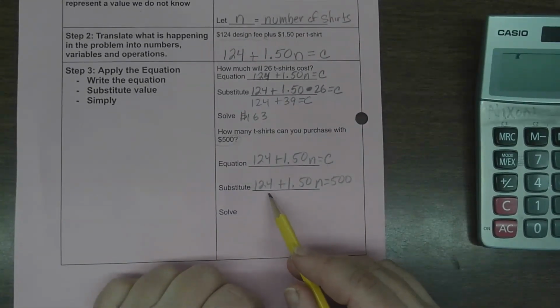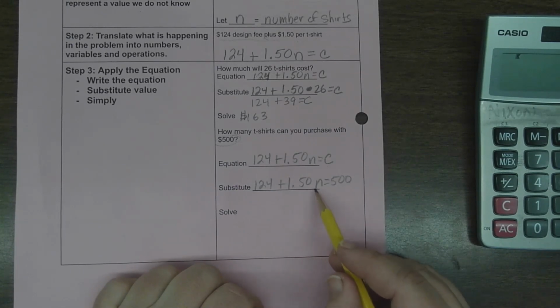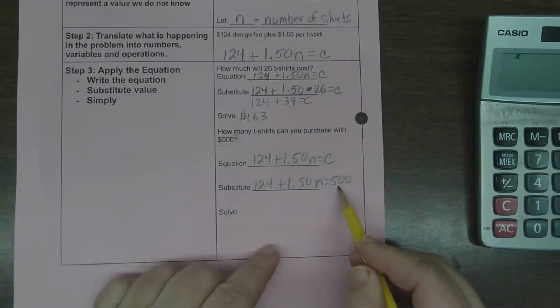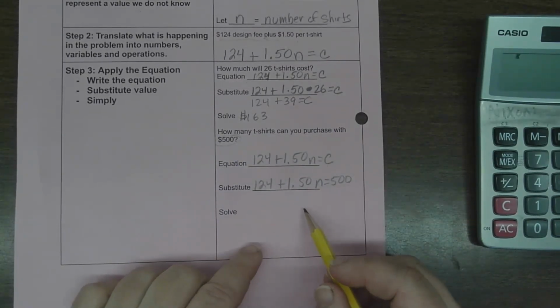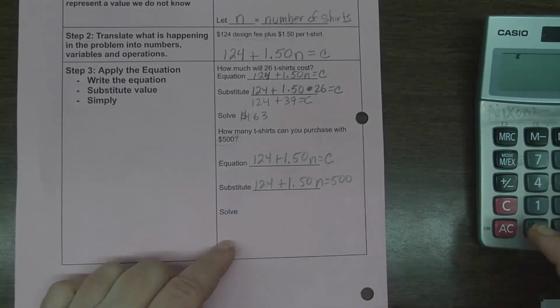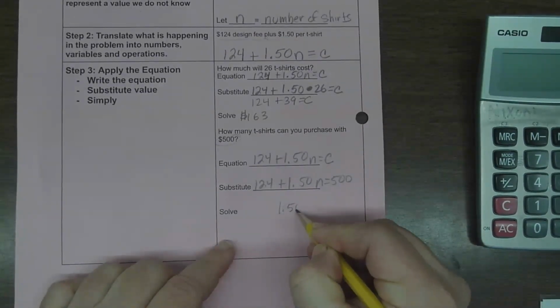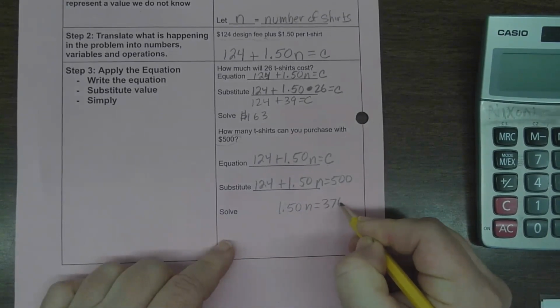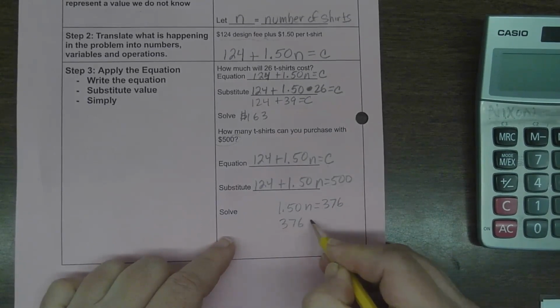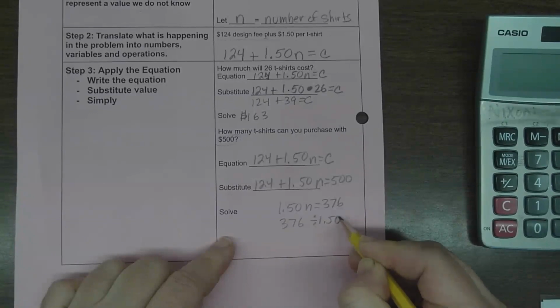What we're going to be doing, you can guess and check, and you can put a certain amount of numbers in for N until you get up to 500. Or, and again, we're not going to expect you to do a two-step problem, we can subtract out 500 minus 124, and we get $1.50N equals 376. Now we do our inverse operation of 376 divided by $1.50, and that will give us our N.